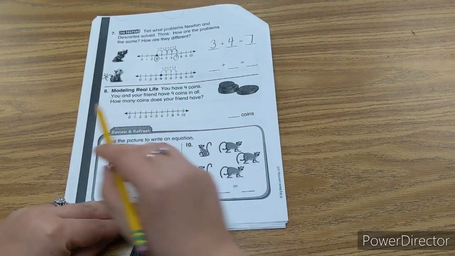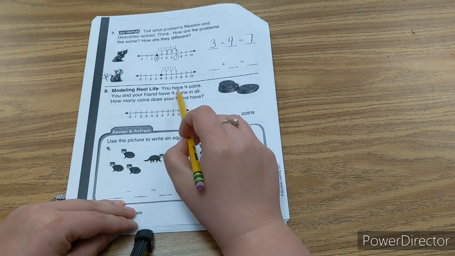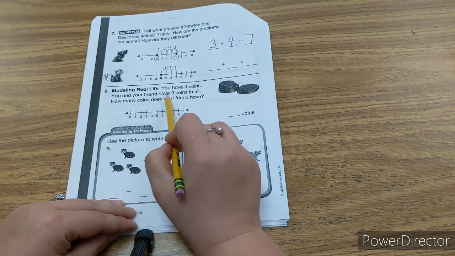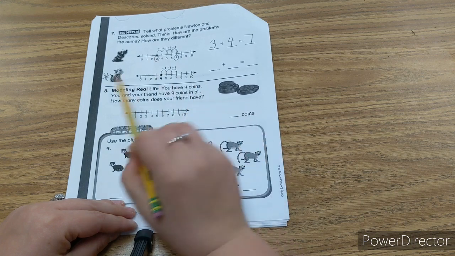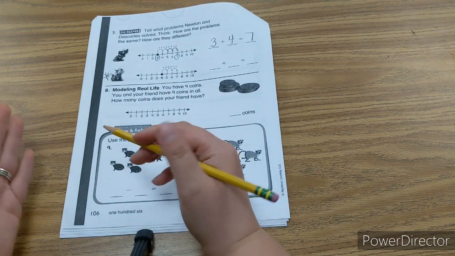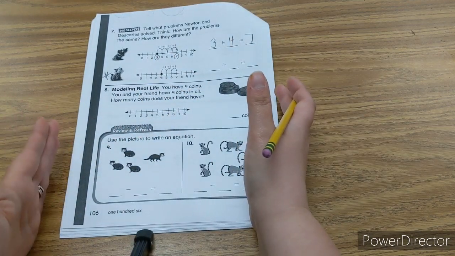All right, now let's look at number 8. Modeling real life. You have 4 coins. You and your friend have 9 coins in all. How many coins does your friend have? Okay, so you have 4, and all together there are 9 coins.